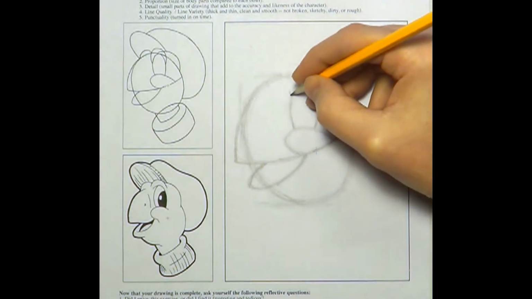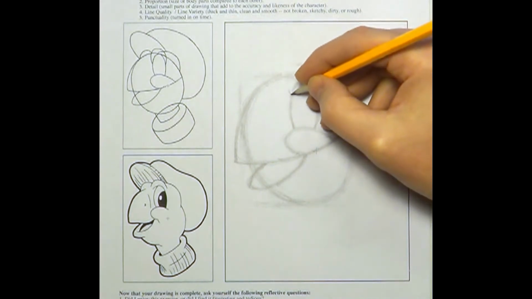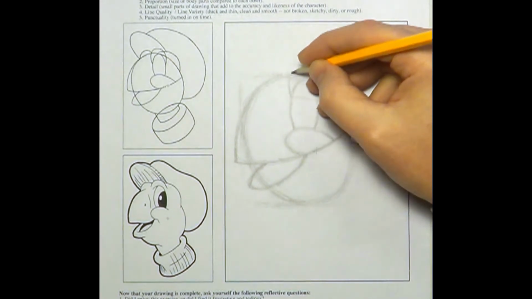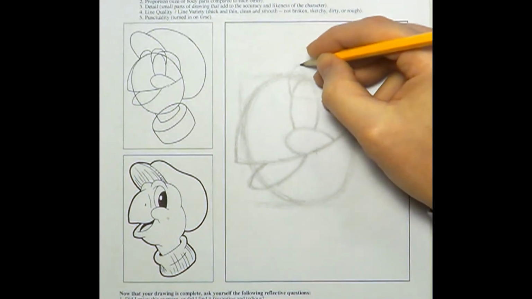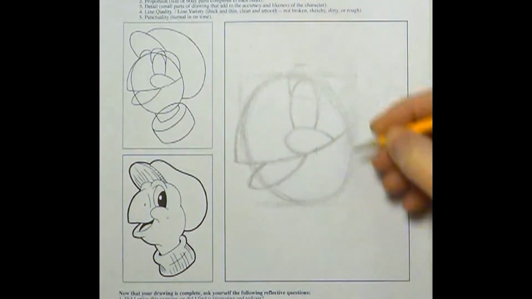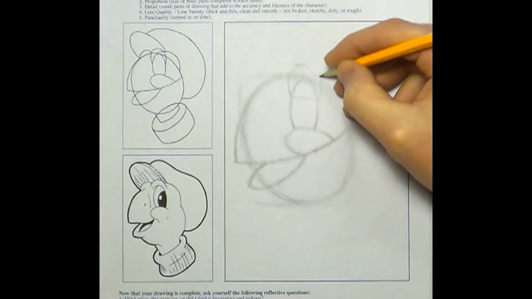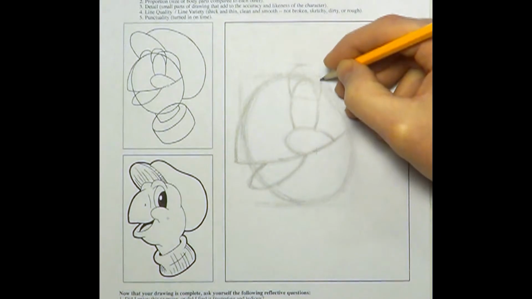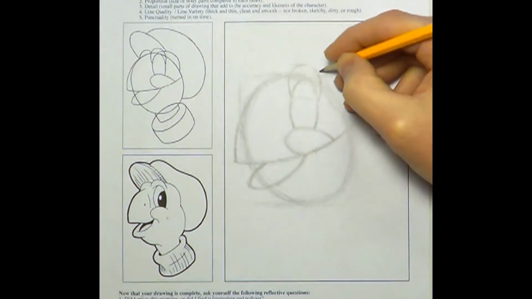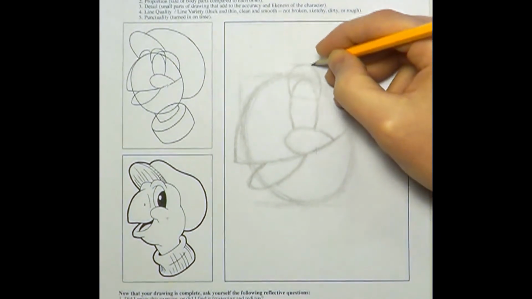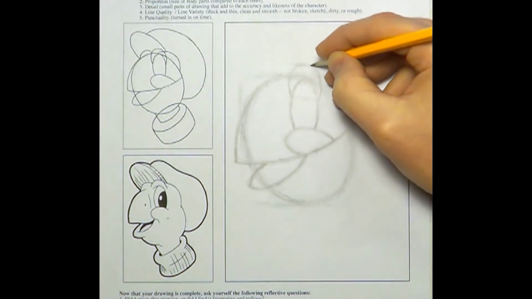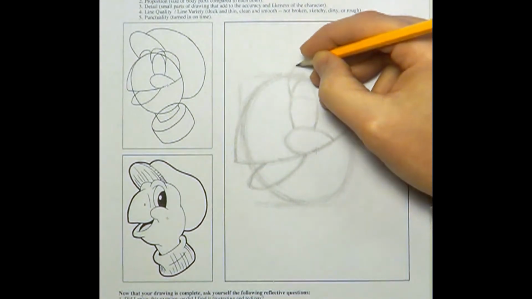Okay, so I'm going to draw that in. Just as a curve, I'll come up, I'll curve, I'll hit my mark right there. Here's one side of it. I'll come up again on this side. I'll curve. And there we go. I've got the shape for the eyebrow.